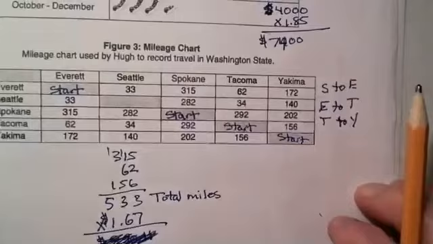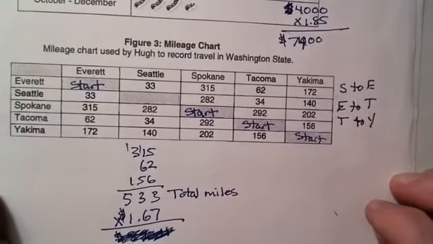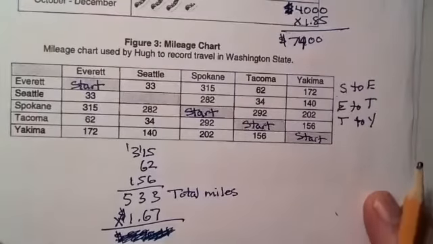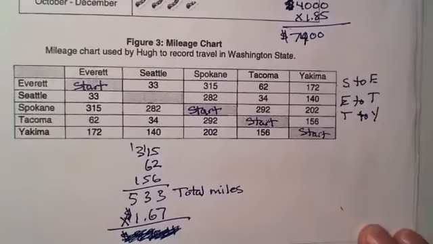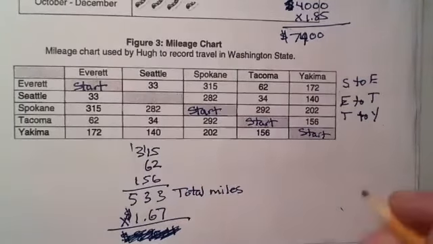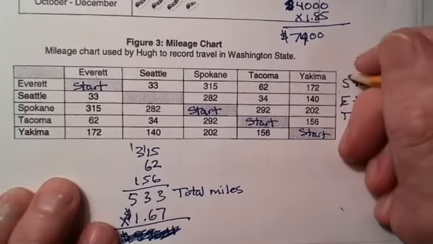Here is this lovely chart. All right, so I'm going to try to explain to you what's going on here. So first of all, this is what the question asks.